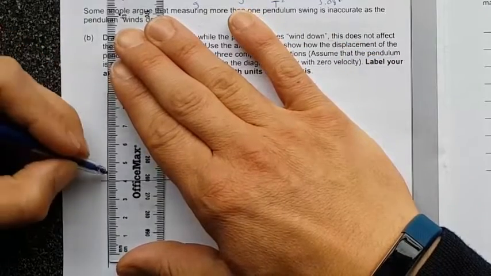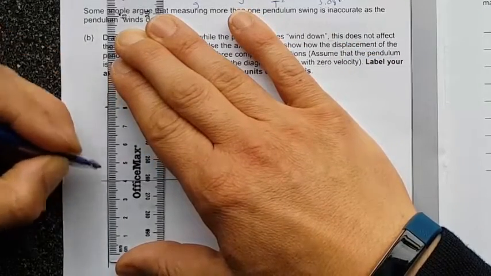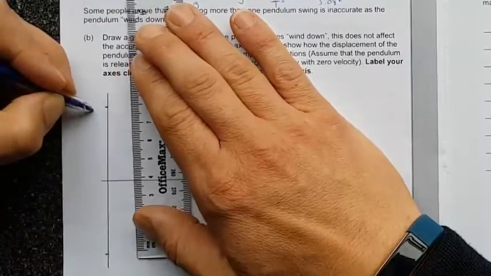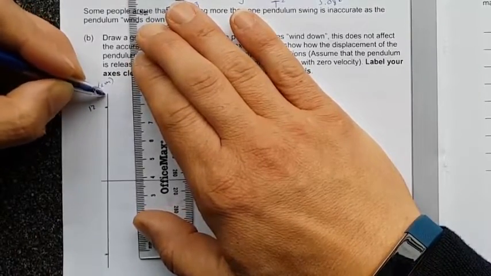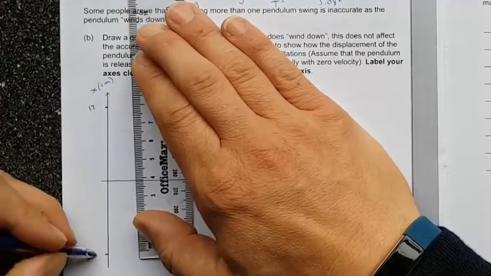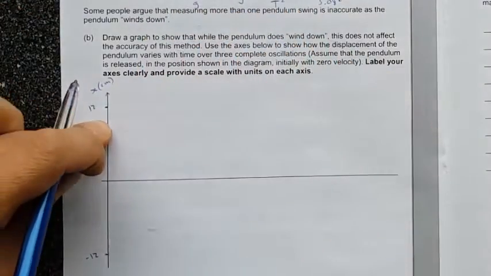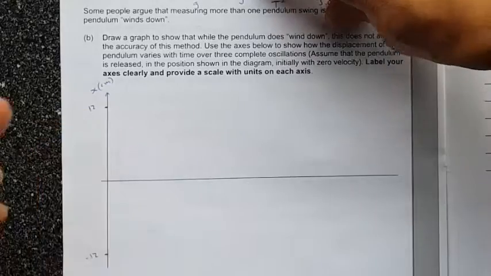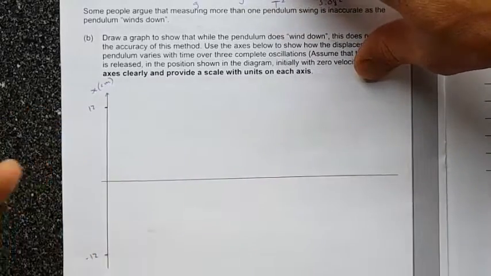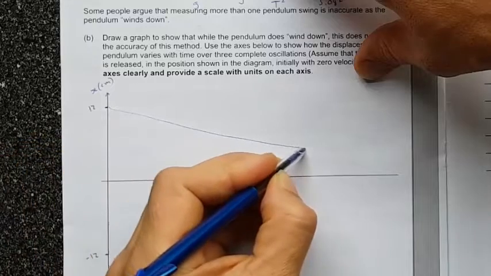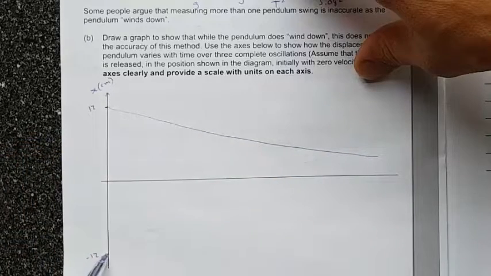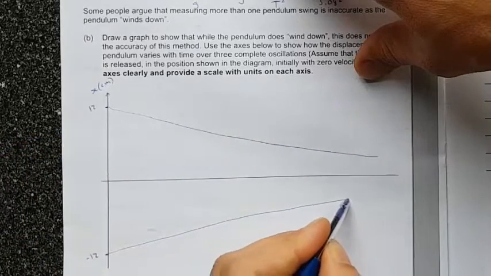So maybe we'll go 1, 2, 3, 4. 1, 2, 3, 4. So that's 12. This is x in centimeters. And that's negative 12. Maybe we should show also that we know that it's going to decay exponentially. So we'll draw in an exponential decay envelope here. Something like that.